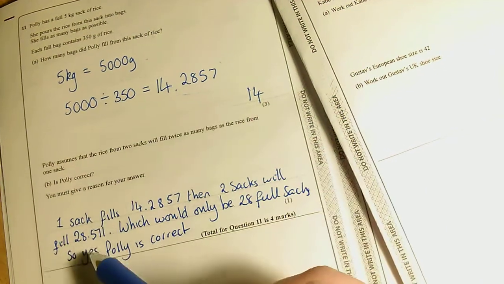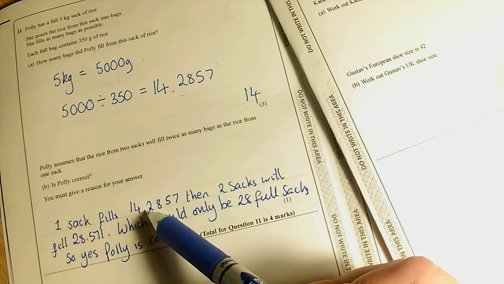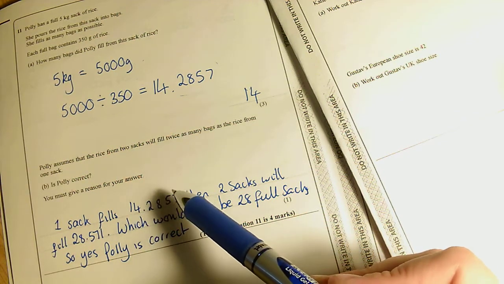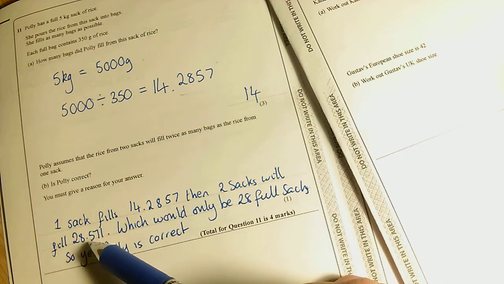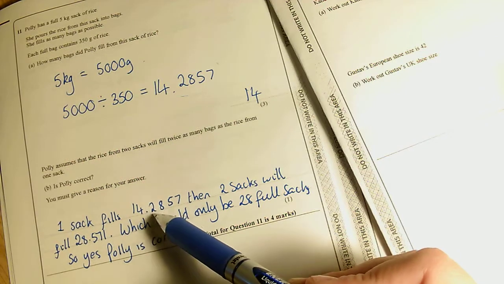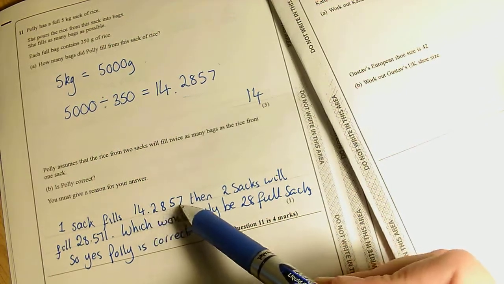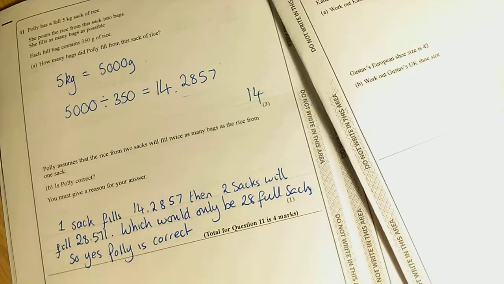Now, had this number have been something like 14.5857, when we multiplied it by 2, what we would have got is 29 point something, so then it would be incorrect. But because this is less than half a bag, and when we double it, it's still going to be less than a full bag, it means that Polly is correct.